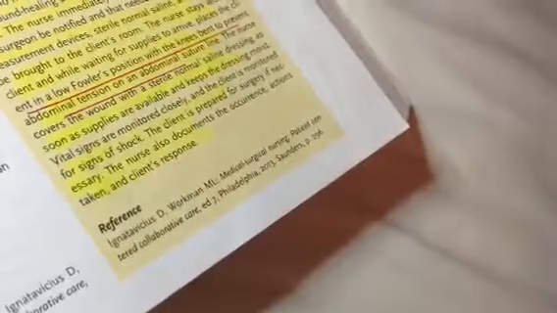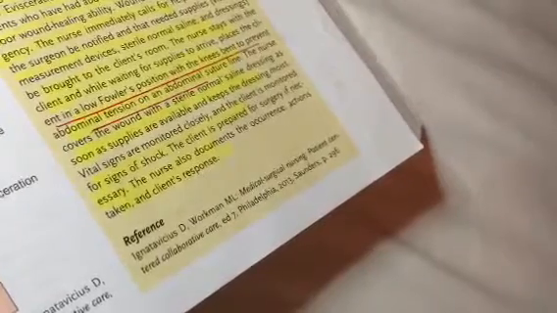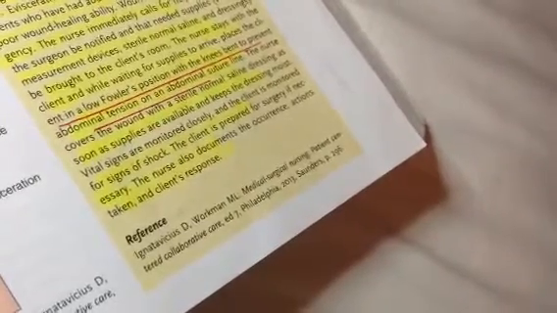Wound dehiscence and evisceration. Wound dehiscence is separation of the wound edges at the suture line. It usually occurs 6 to 8 days after surgery.